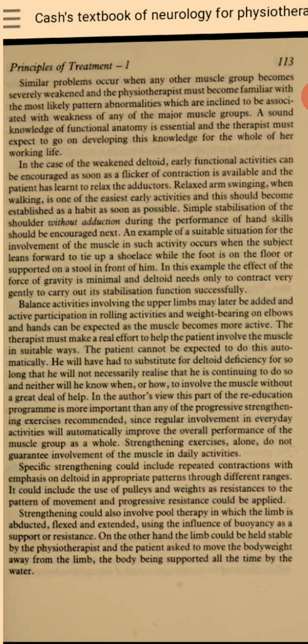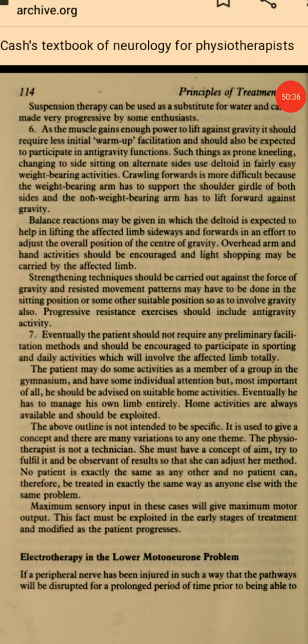On the other hand, the limb could be held stable by the physiotherapist and the patient asked to move the body weight away from the limb, the body being supported all the time by the water. Suspension therapy can be used as a substitute for water and can be made very progressive by some enthusiasts. As the muscle gains enough power to lift against gravity, it should require less initial warm-up facilitation and should also be expected to participate in anti-gravity functions.